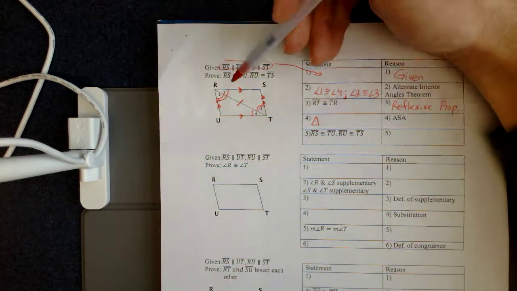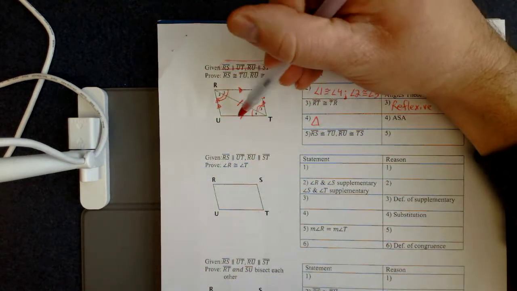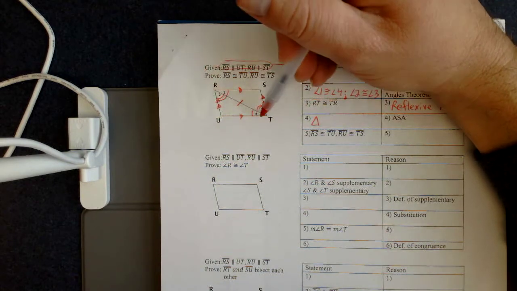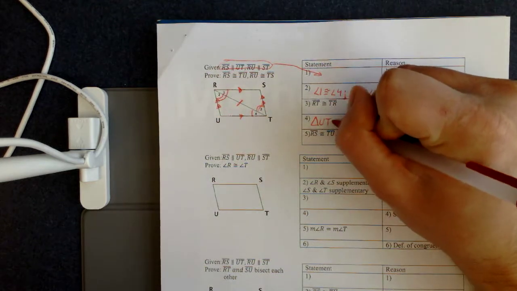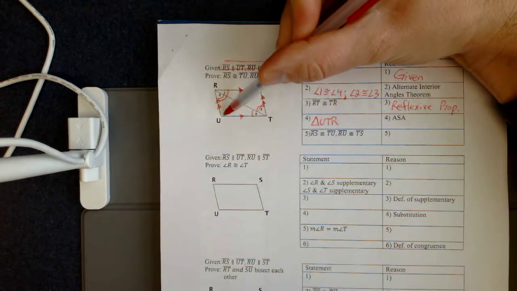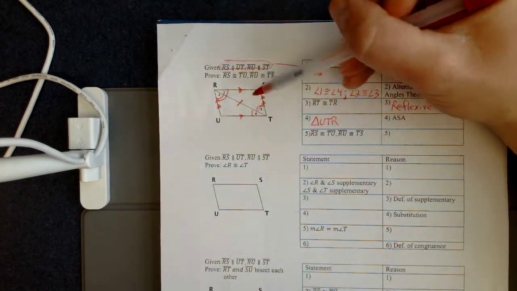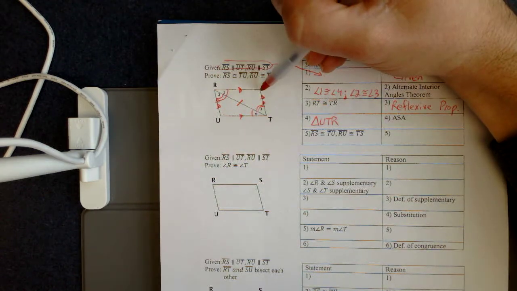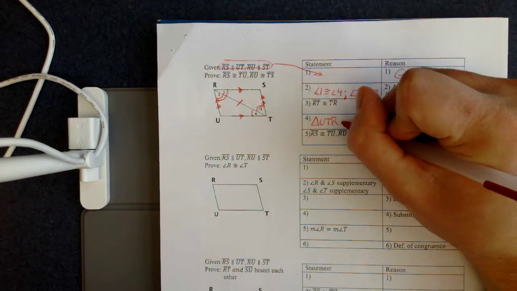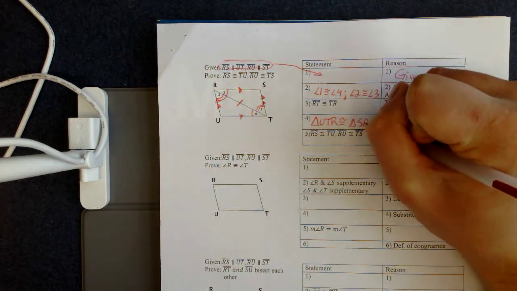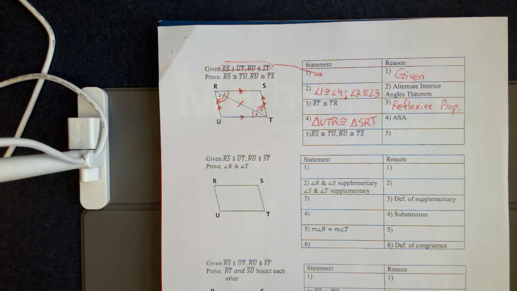You can name them 3 different ways. I'm going to call this triangle on the left UTR. So that's going from the unmarked angle to the angle marked with 1 to the angle marked with 2. So if I go in the same order over here, that's going to be SRT. And those are congruent by angle, side, angle.